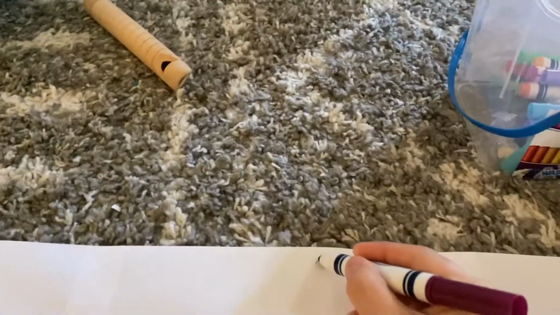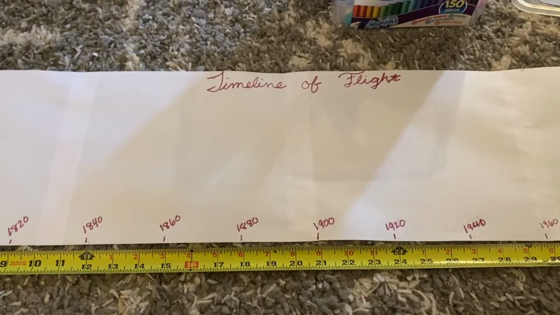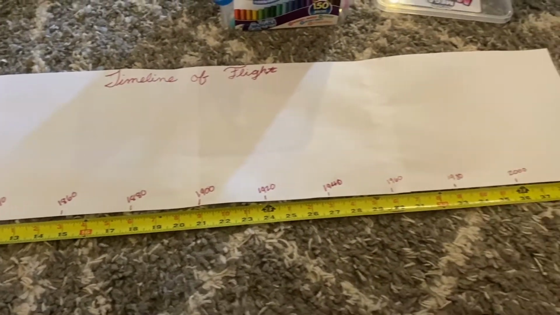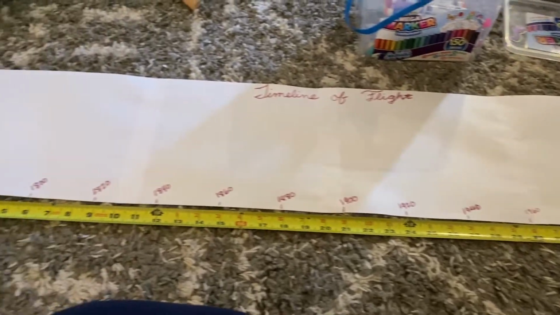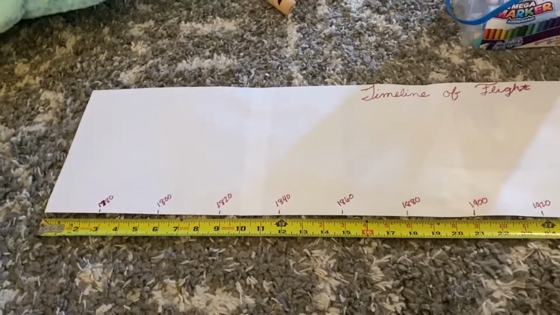Okay, so I am doing a timeline of flight. So I'm gonna write that up here really nicely. So, timeline of flight. And now I need to start putting in my information. Now I've already done all of my research.